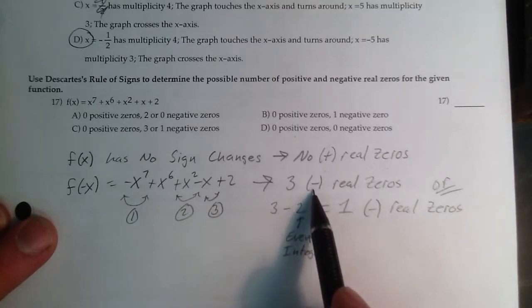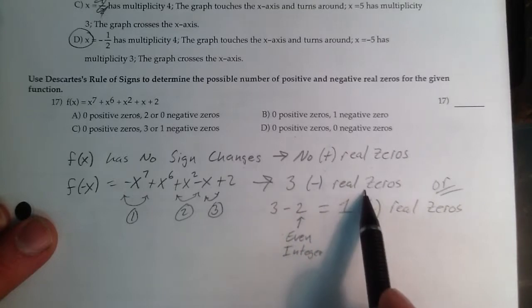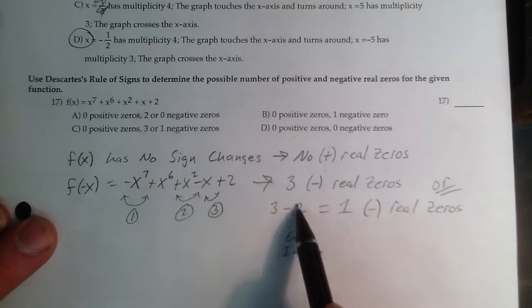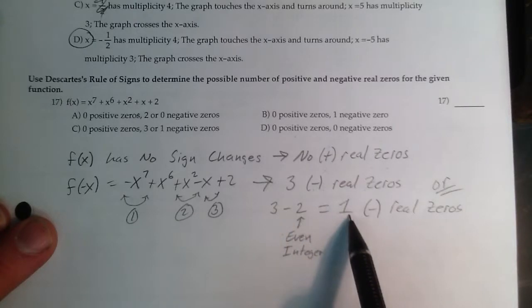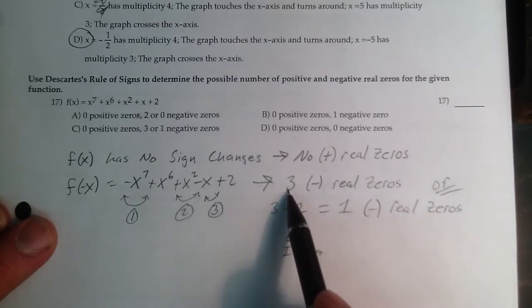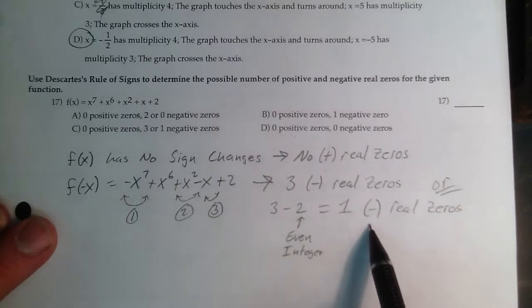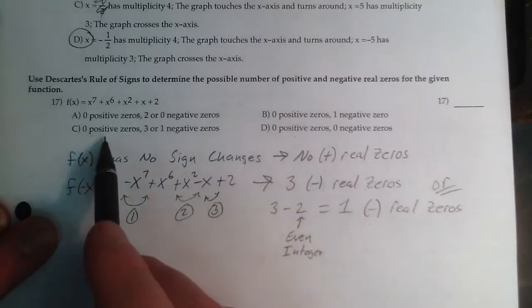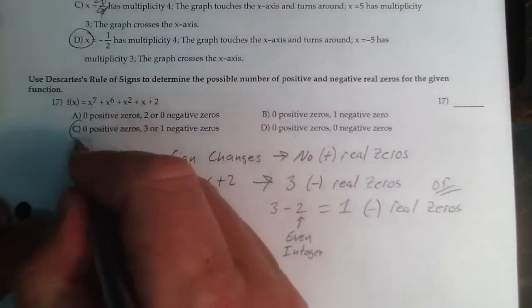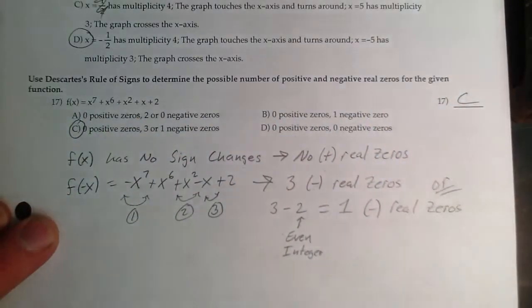So I'm going to have 3 negative real zeros, or Descartes says I can subtract 2, or any even integer. So I have a possibility of 3 or 1 negative real zeros. Okay, so 0 positive, 3 or 1 negative, I would put choice C.